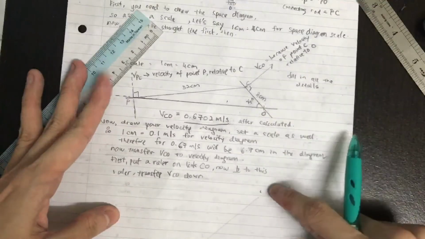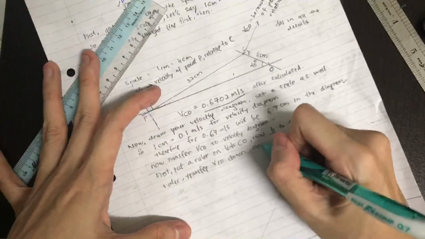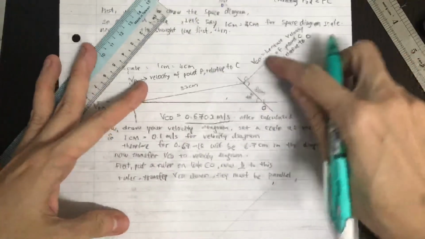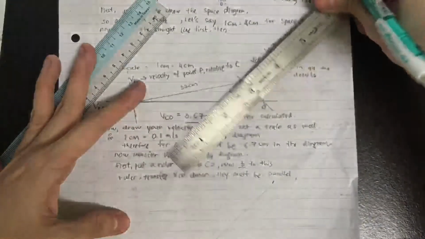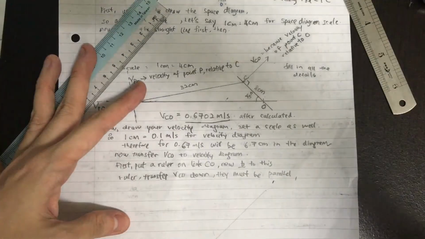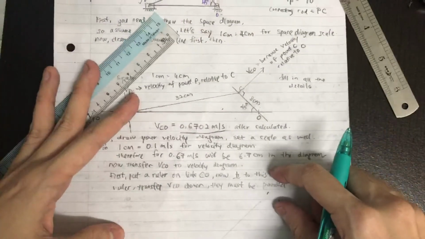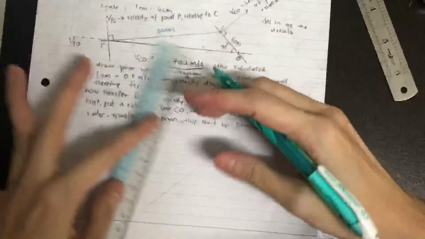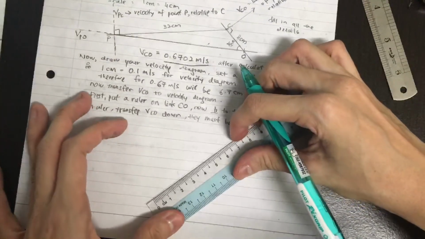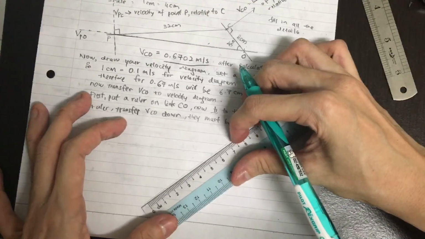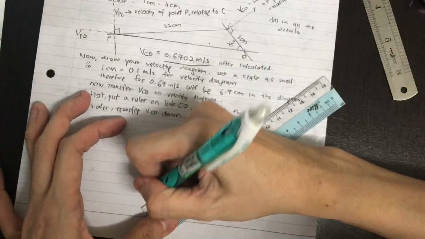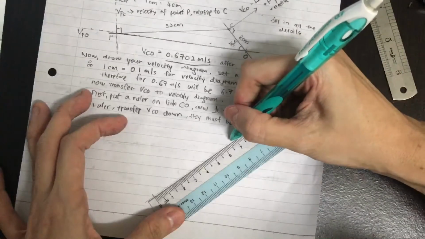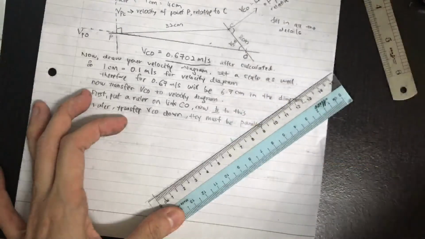Make sure it's totally parallel. Measure 6.7 centimeters according to the scale you set earlier.